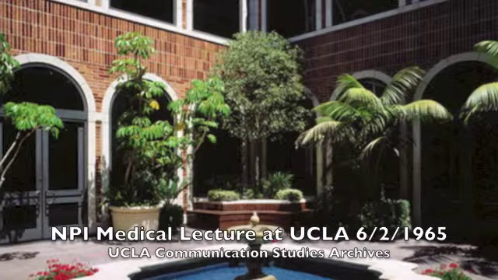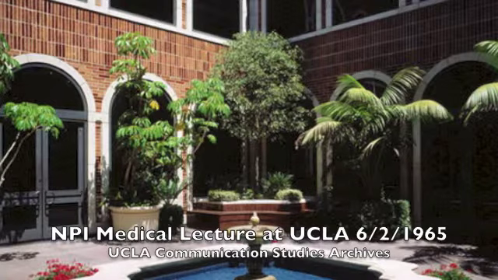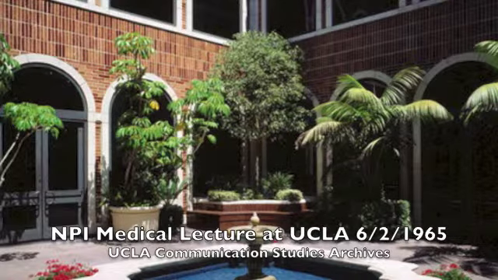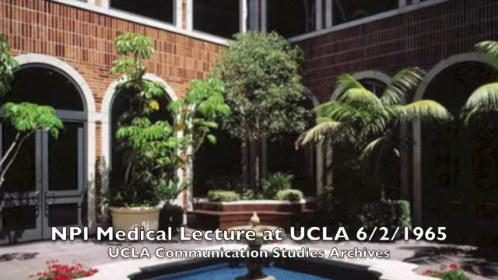This is just a summary of the plain film, the KUB findings in retroperitoneal disease. Next, please. This is a survey film of the abdomen, and you notice a large left upper quadrant calcification. This proved to be an adrenal carcinoma. Next, please.